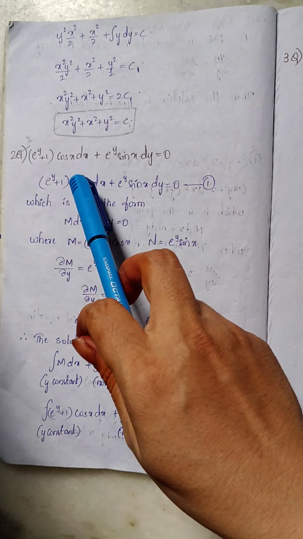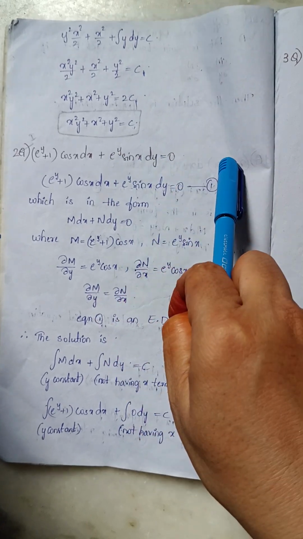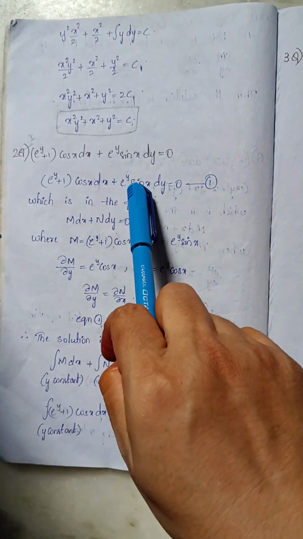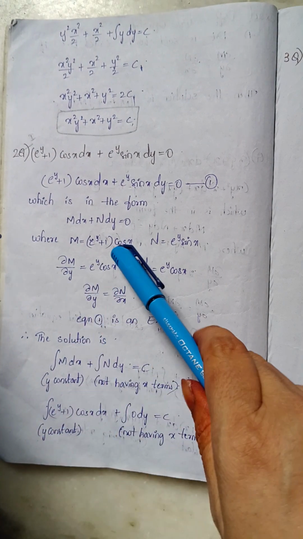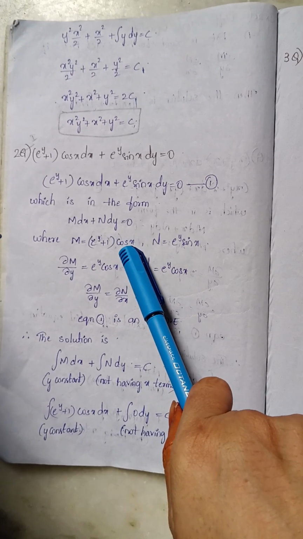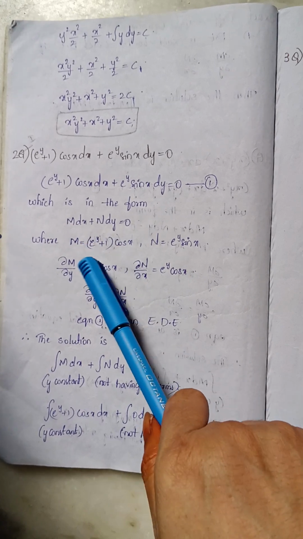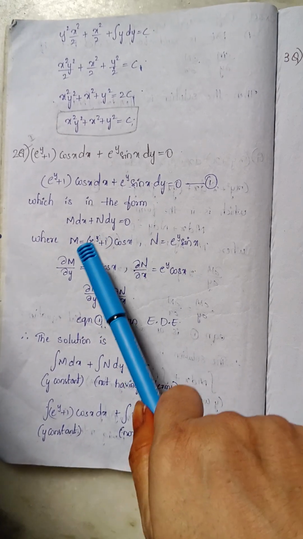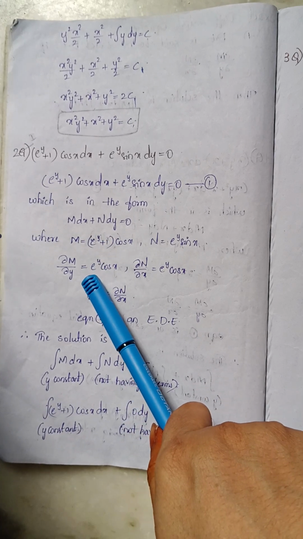Similarly, we can see another problem. See, M dx plus N dy equals 0 here. So take M here, N here, and take the partial derivative with respect to y. Then what will happen? Let us see. With respect to y, cos x is constant. So constant into function means take the constant as it is and differentiate the function. Here the derivative of e power y is e power y, plus the constant's derivative is 0. So e power y plus 0 is nothing but e power y here.